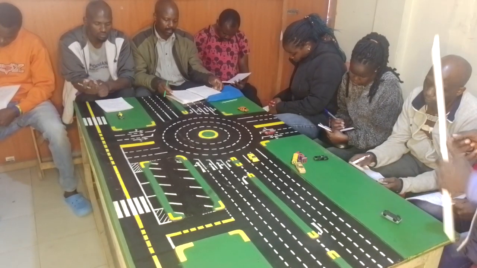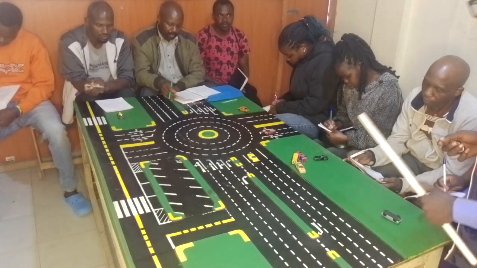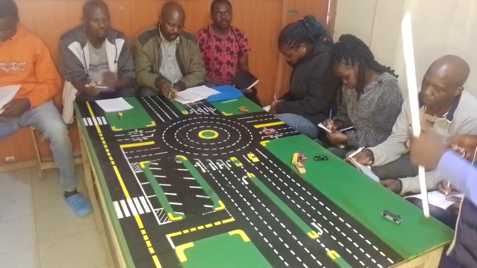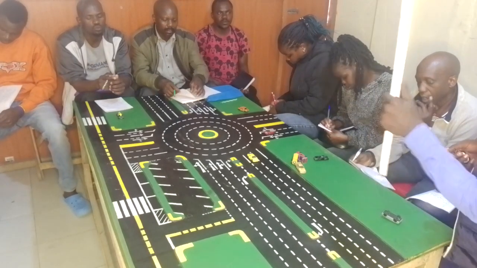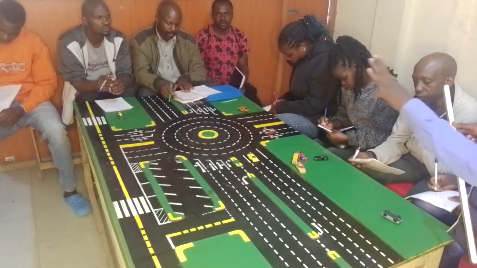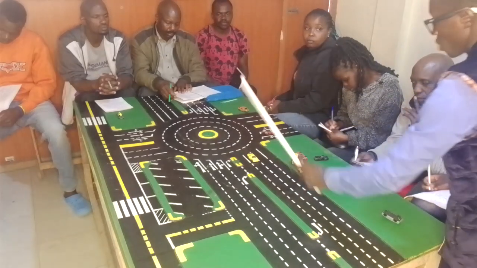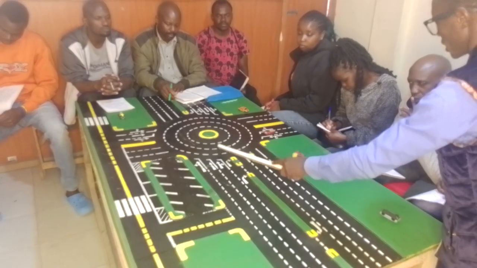Rule number 3. If the shortest lacks, if the longest lacks, you must now use parking as your last option. Use parking as your last option. Those are the 3 main rules of the roundabout. And it is good for you to make sure you have ensured that you have maintained those.